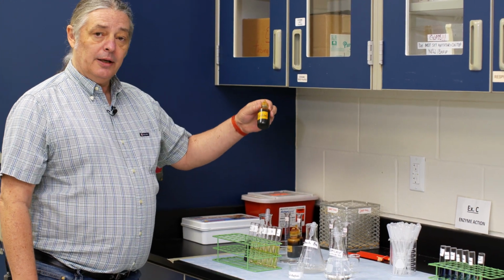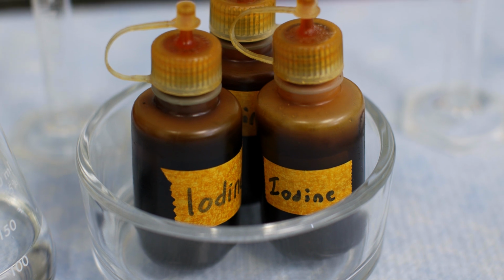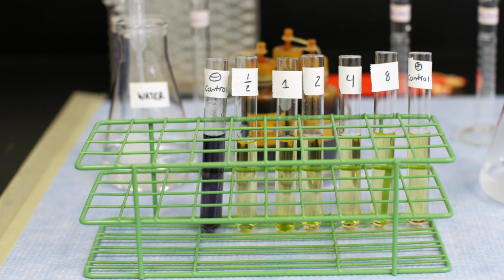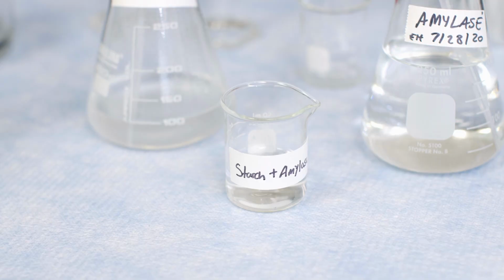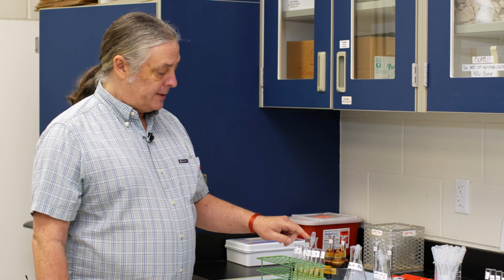In each of these test tubes, we're going to have water and an indicator that we've learned about, Lugol's iodine, that again will give us some indication of the presence of starch in the test tube. We're going to have test tubes set up for different increments of time with the iodine and the water ready to go, that we will be adding the starch and amylase solution to at the different time increments.